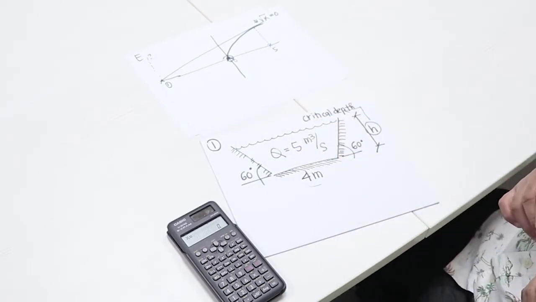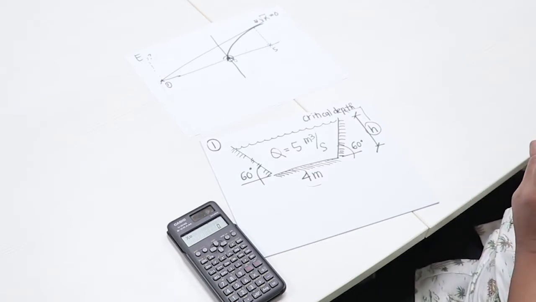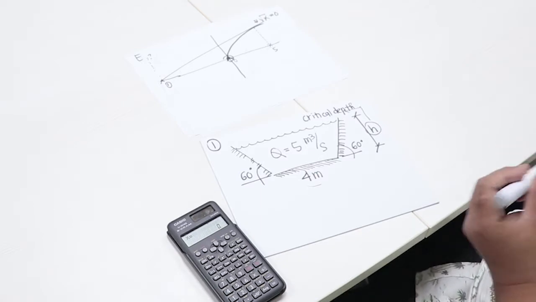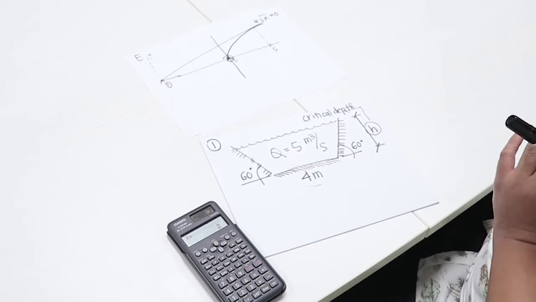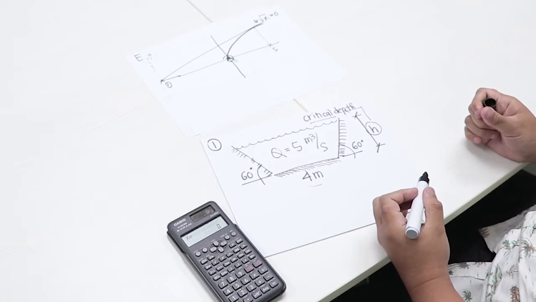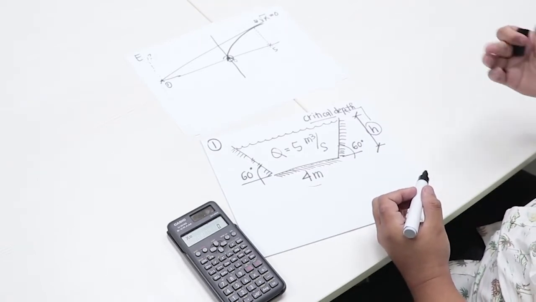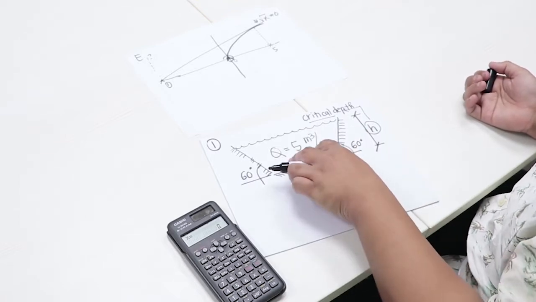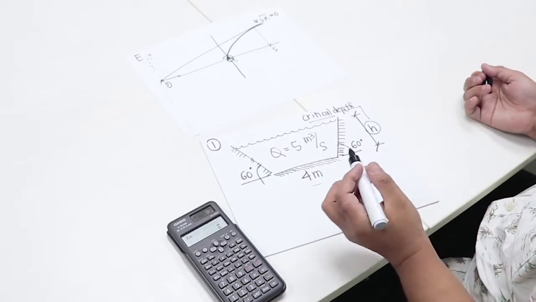So what is the critical depth of this channel? By critical depth, actually this topic is a bit advanced, but to describe it simply, by critical we mean the lowest energy or the optimum energy possible to transport this much water along this channel.